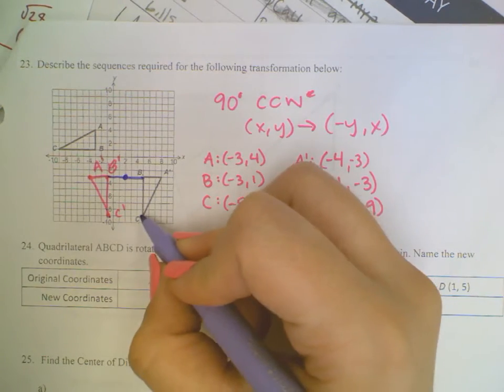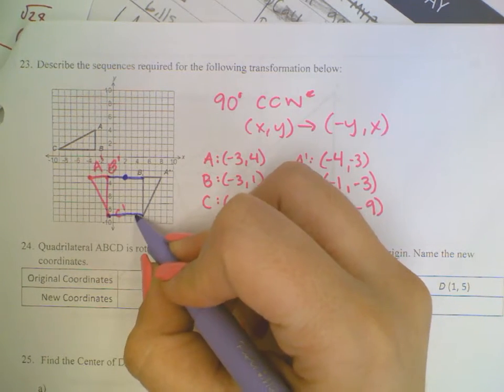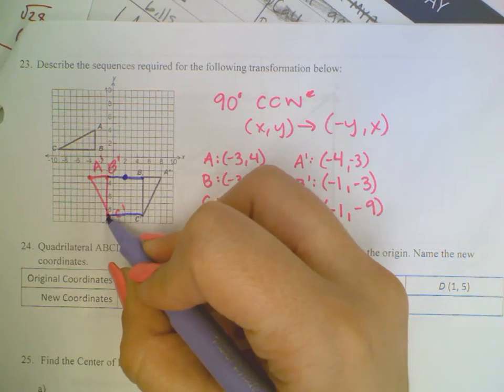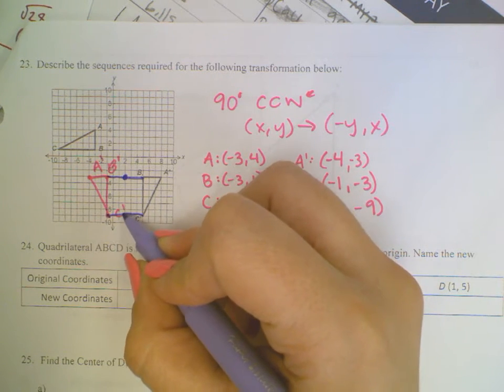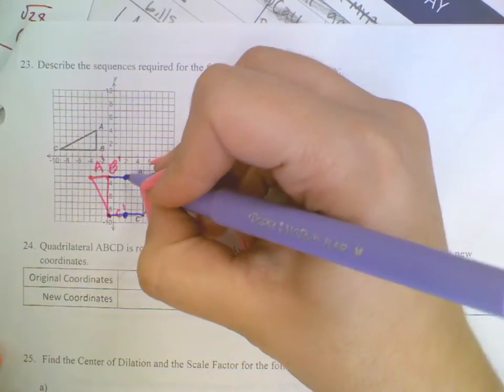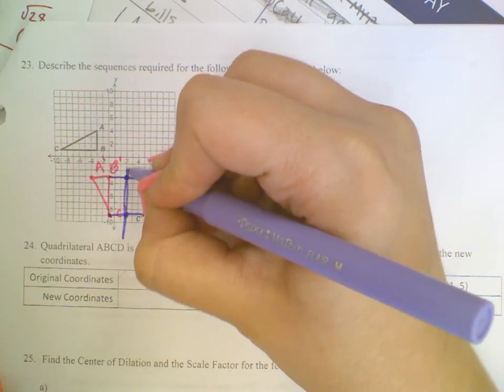Same thing for C and C prime. It has a distance of 1, 2, 3, 4, 5, 6. So halfway is 3. So this is my line right here.